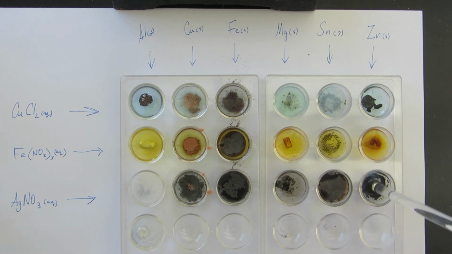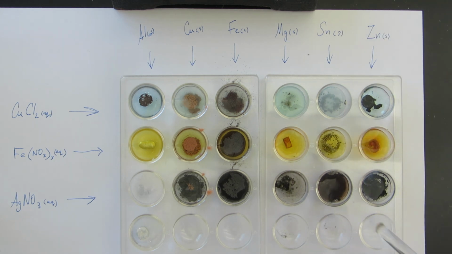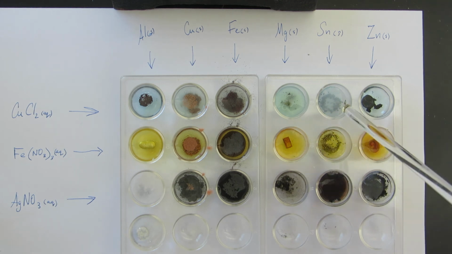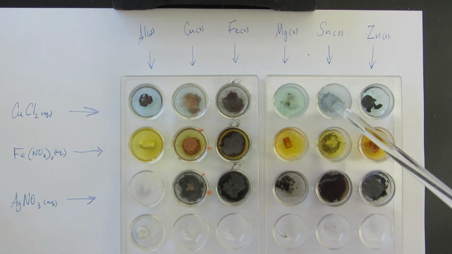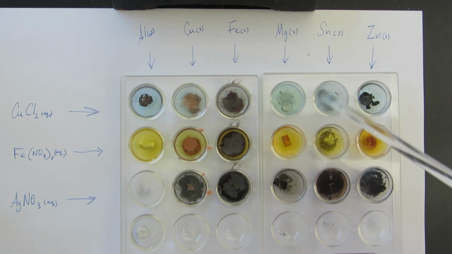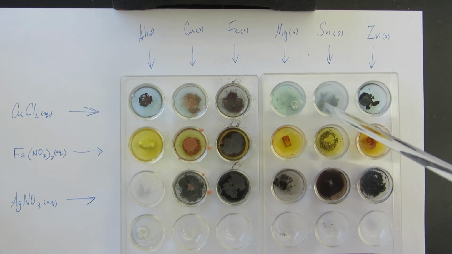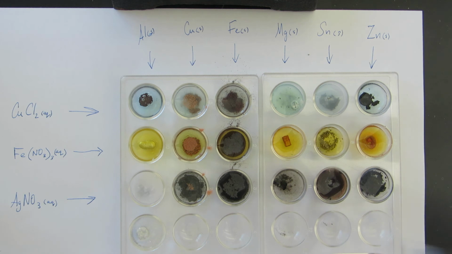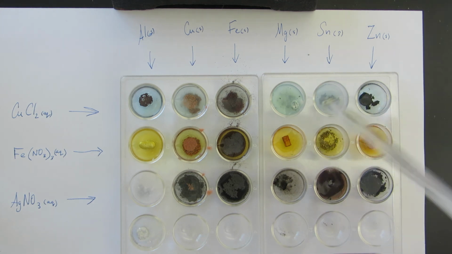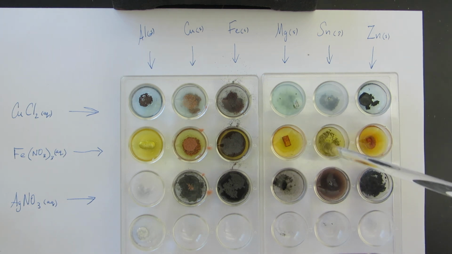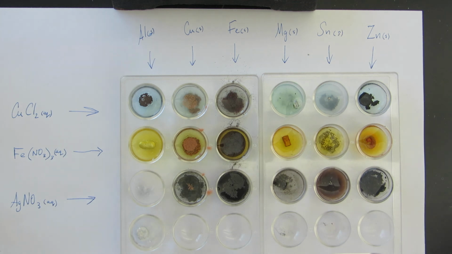Hey. All right, so got a lot of reactions going on. And tin. Tin reacts with copper, I would say. Oh no, yeah, that solution is definitely, it has lost its blue, so that is reacting. Tin's reacting with the silver for sure. And as far as the iron, I don't really see anything. I'll try to get a close-up, and then I'm going to turn this off. 10 minutes, that's way too long.